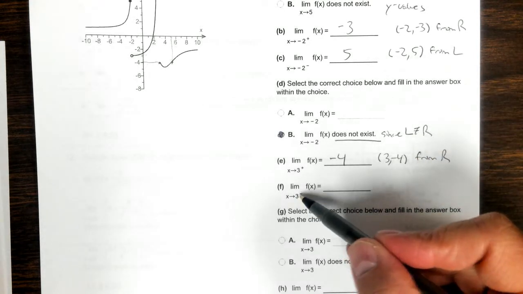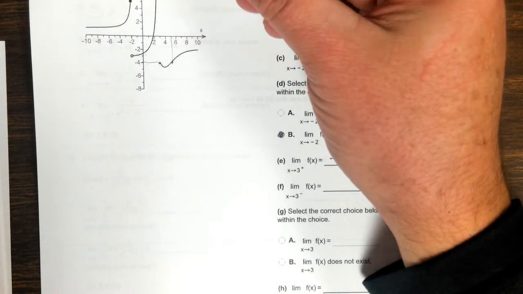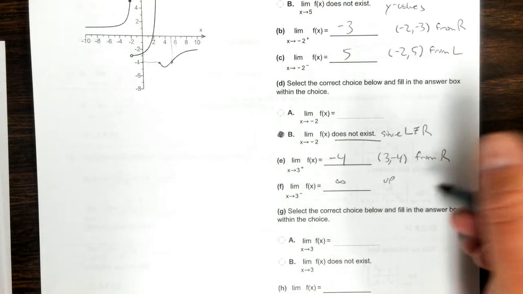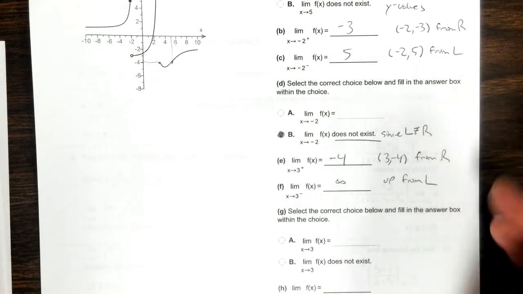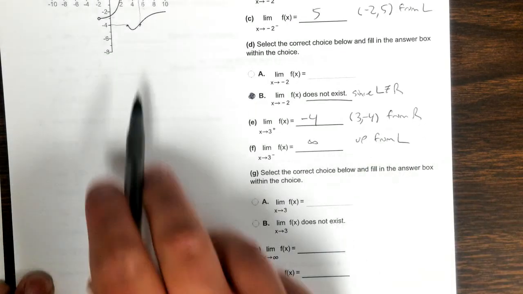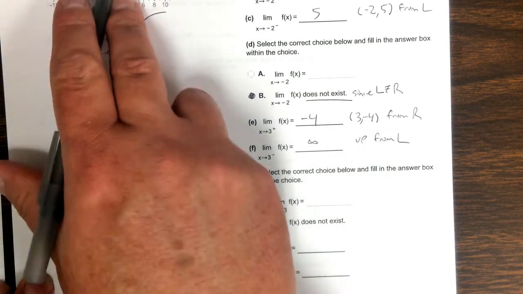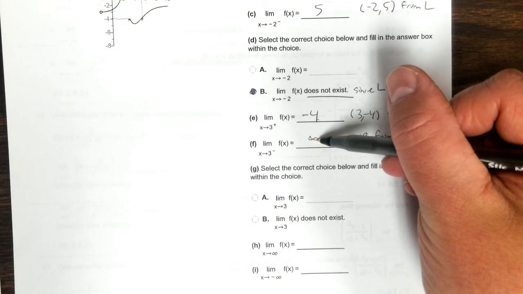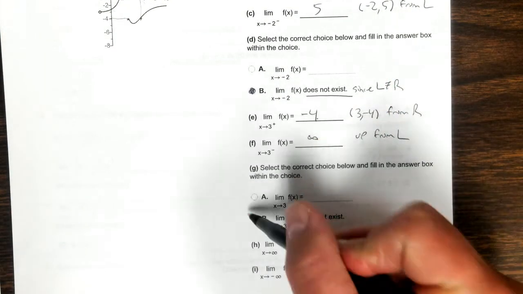And from the left, it's up, and so that just means infinity. So that's up from the left of 3. Okay, and then since these are different, then again you have it does not exist.